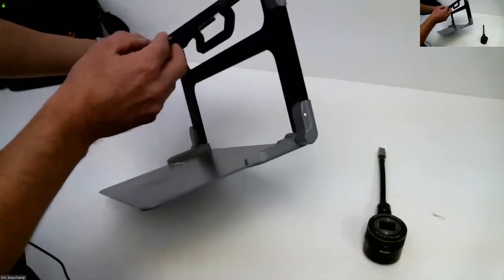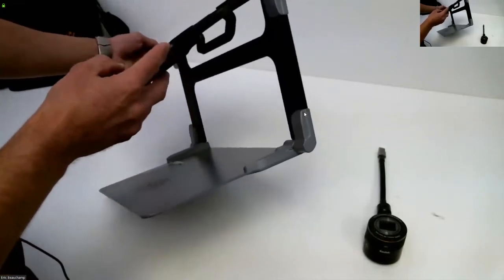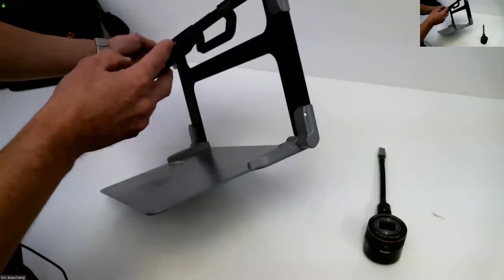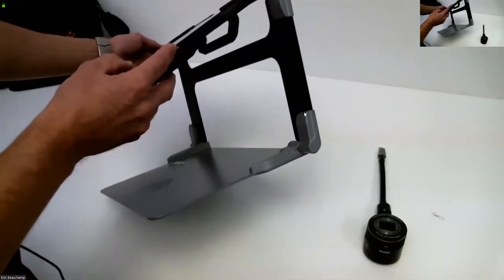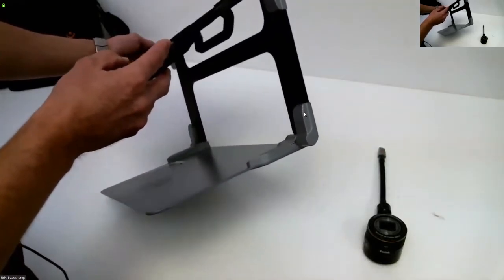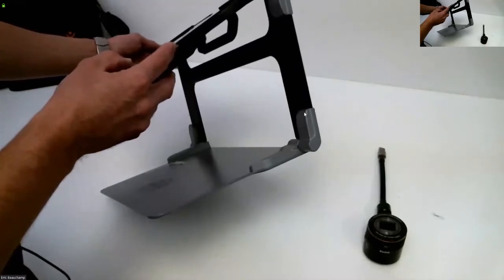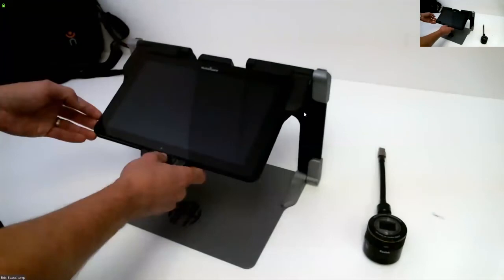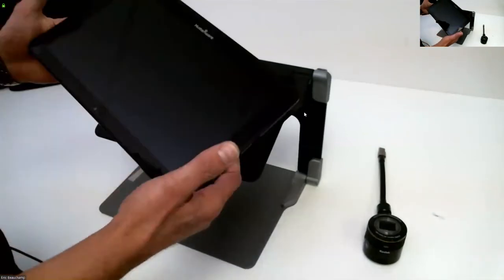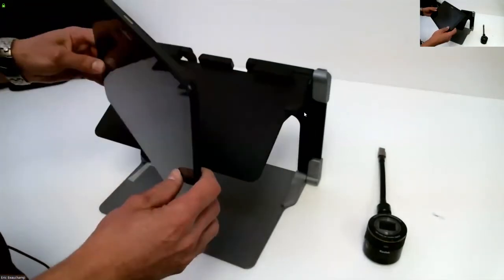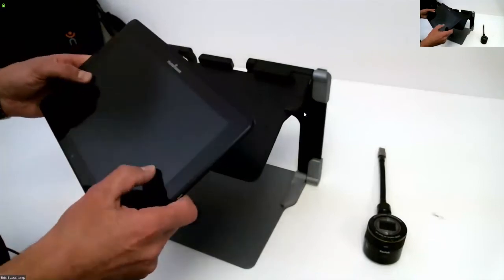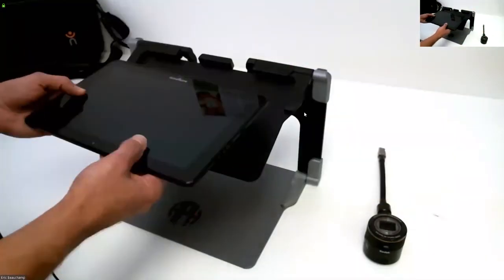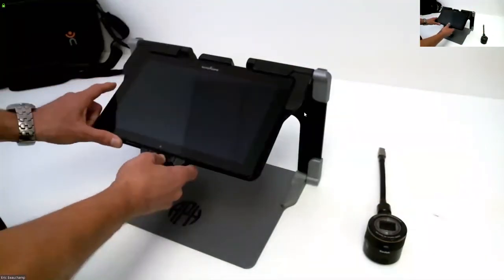Second port is your HDMI port. So I can use a micro HDMI to HDMI cable and connect this to a projector or a big screen TV. So this is very useful. Let's say a student is doing a presentation, he or she can undock the tablet and have the tablet in our hands and go through the presentation connected through your HDMI port.